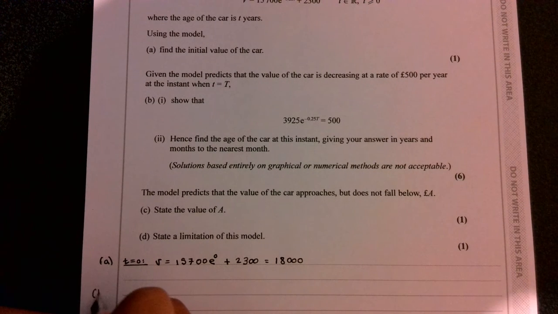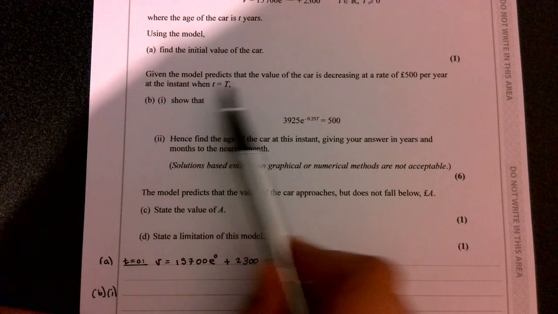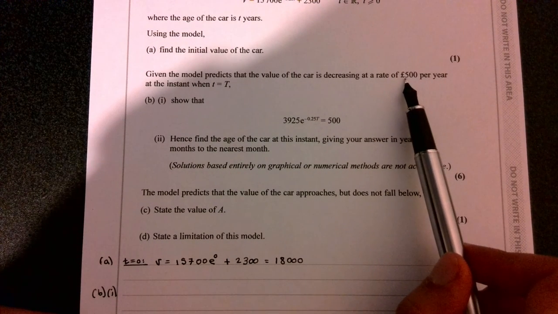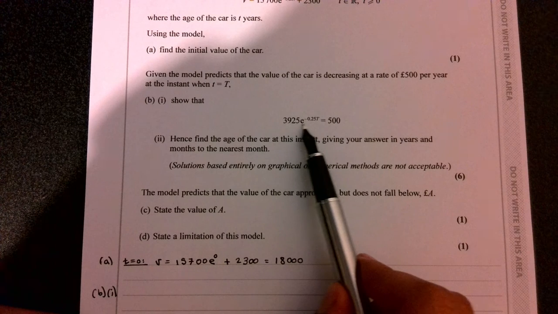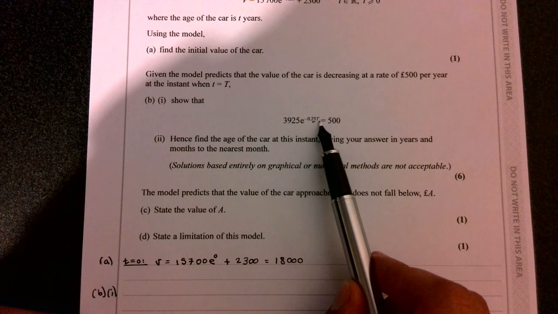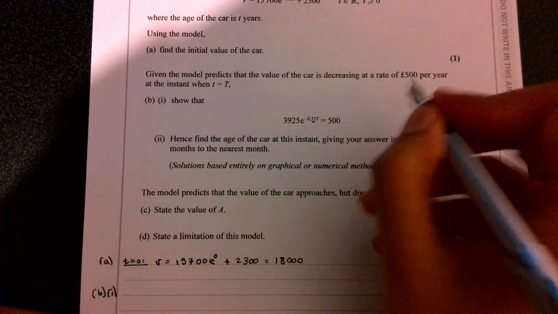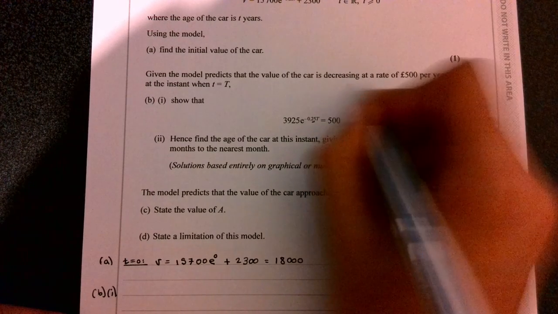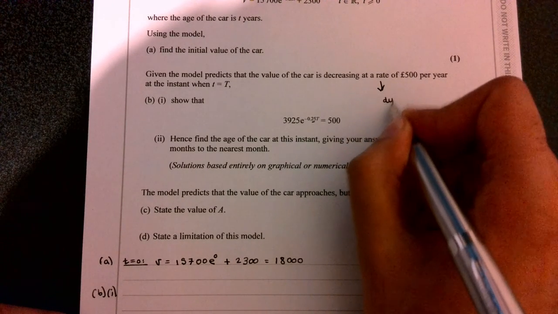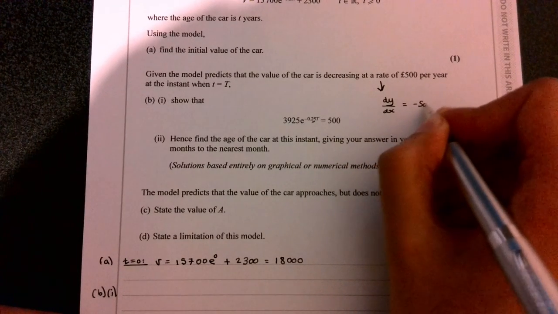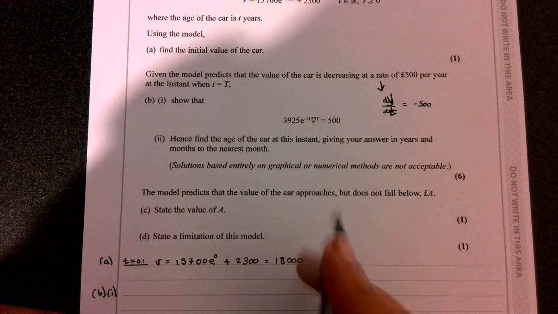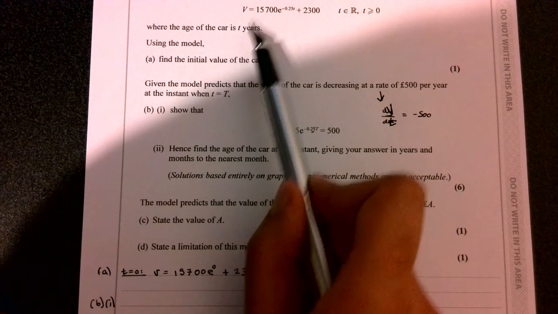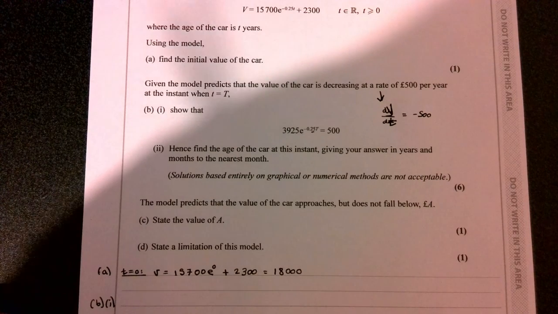For part B, given that the model predicts that the value of the car is decreasing at a rate of £500 per year at the instant when t is equal to capital T, we have to show that 3925 e to the minus 0.25t is equal to 500. Well, if it's decreasing at a rate of 500, dV over dt is equal to minus 500. Now, we know what V is, so we can differentiate this formula for V to find out what dV over dt is at this point, t equals capital T.